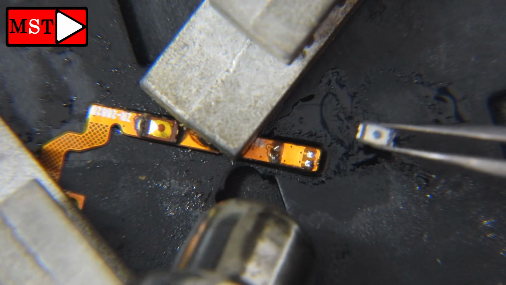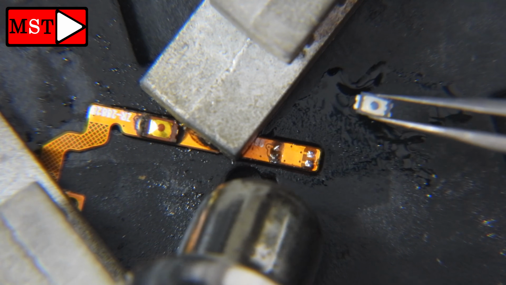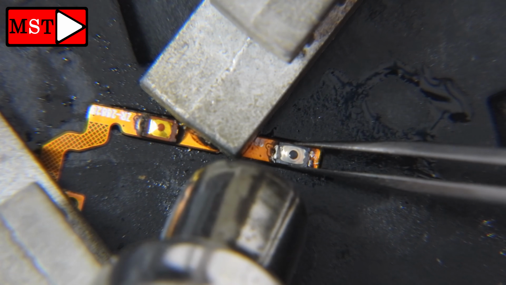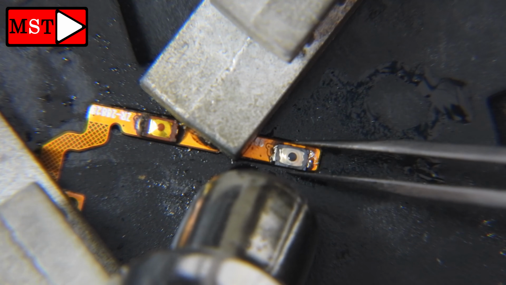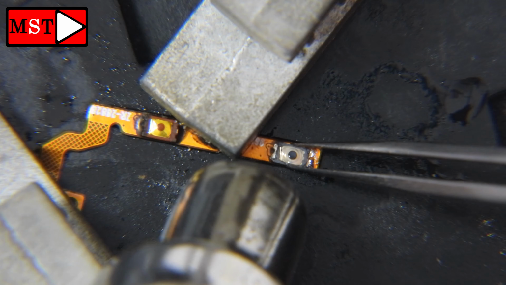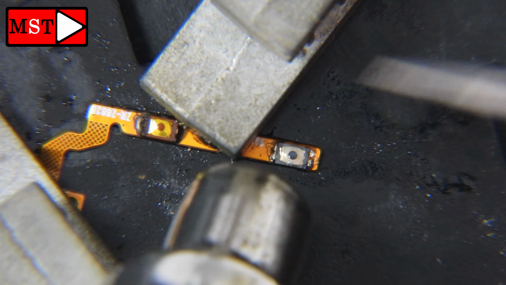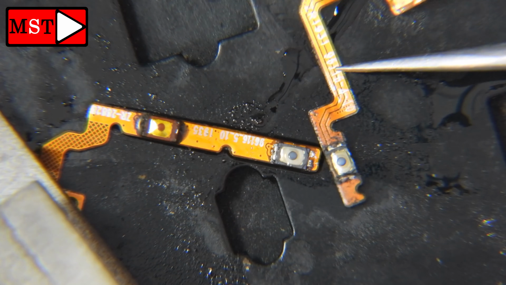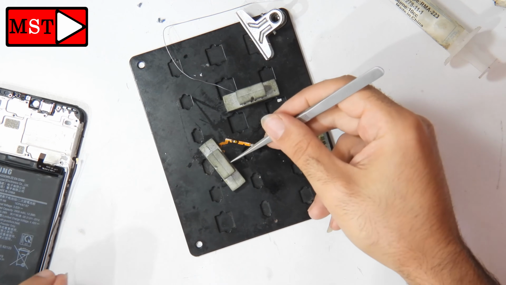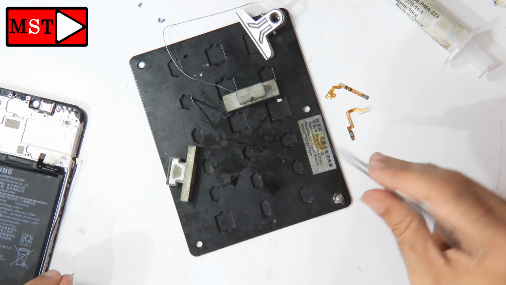We need to first melt the solder and then we can put the new one. Otherwise it could melt with it too. It's from plastic. Okay, good job, we have done it. We have the two flex cables soldered down. Now we are going to put them in and test if they are working or not.